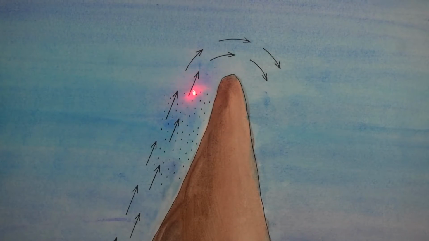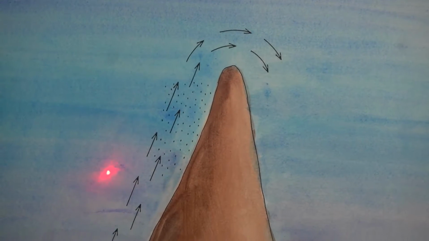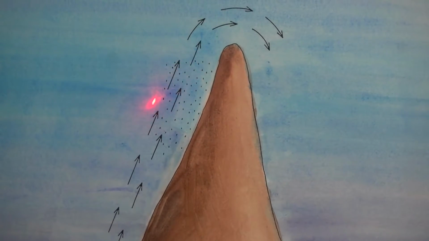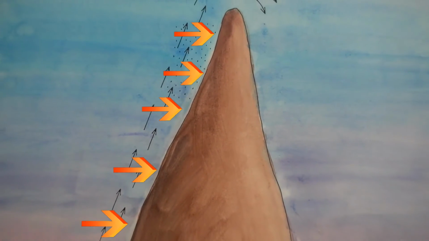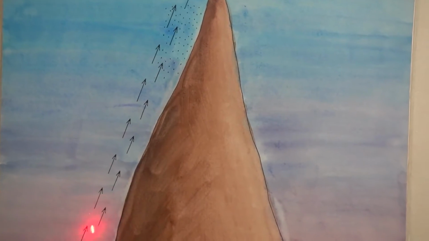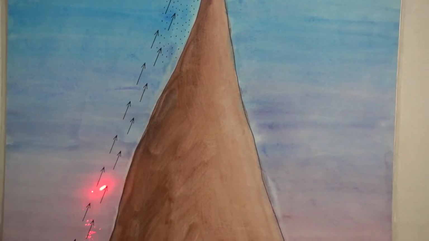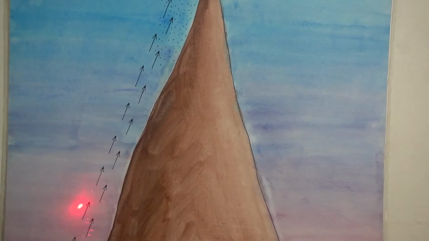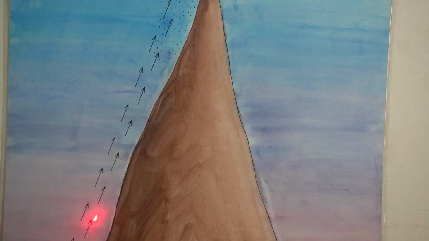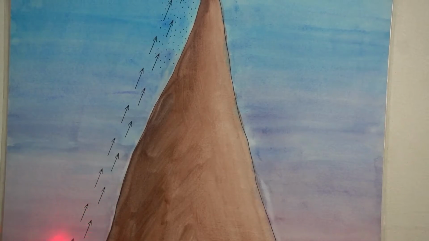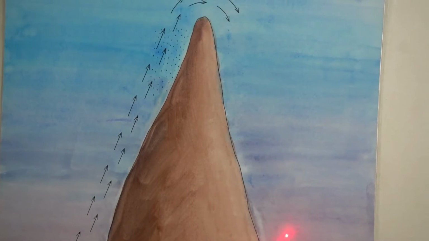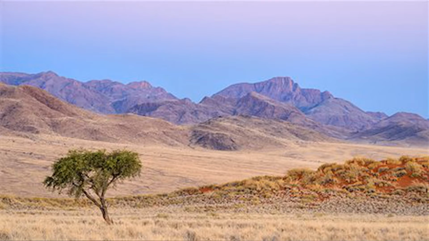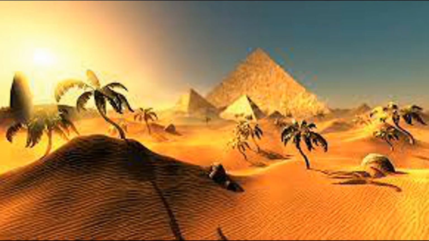So that's why you find in some areas where we have mountains, we find that here, because of the rainfall, we have at this side of the mountain vegetation. You have green this side of the mountain. Because of the rain, you find that this side of the mountain is green and lush with vegetation. But on this other side, you find that it's dry. Sometimes it could even be a desert.